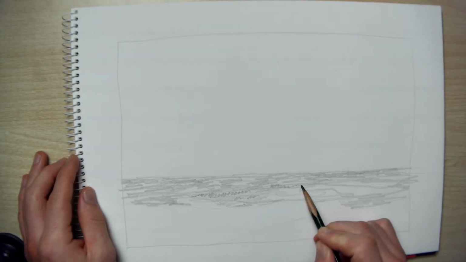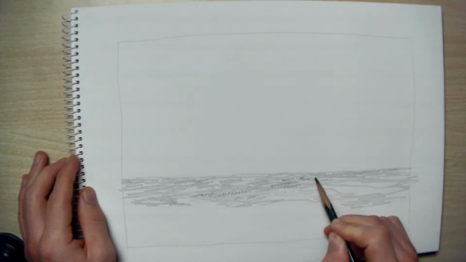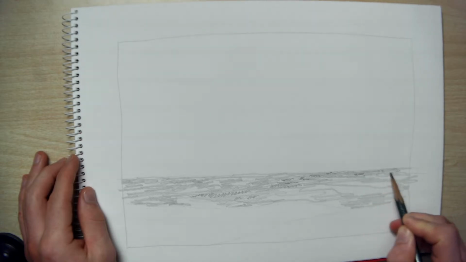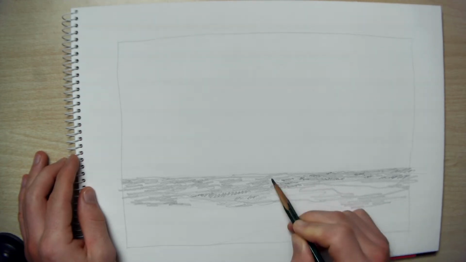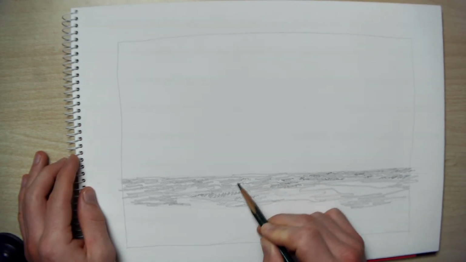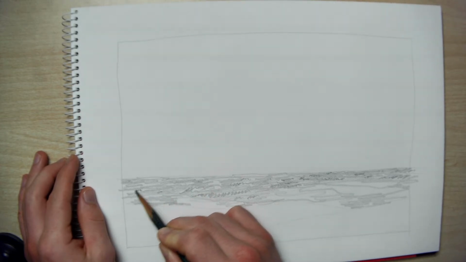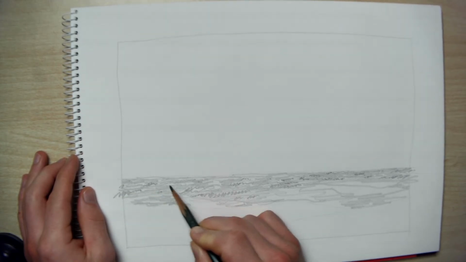A little bit of detail every now and then. Something in here.